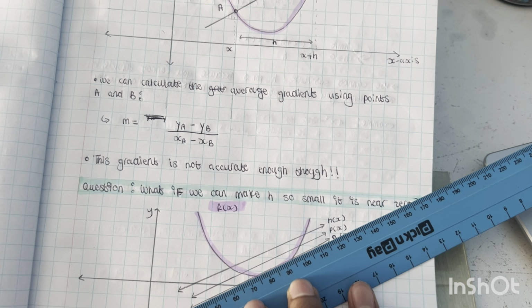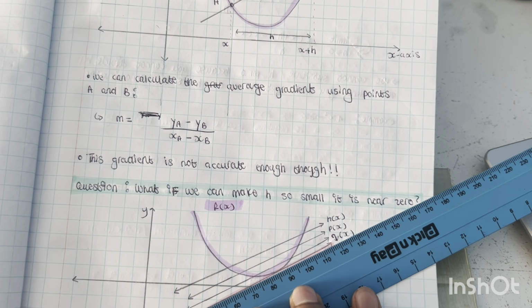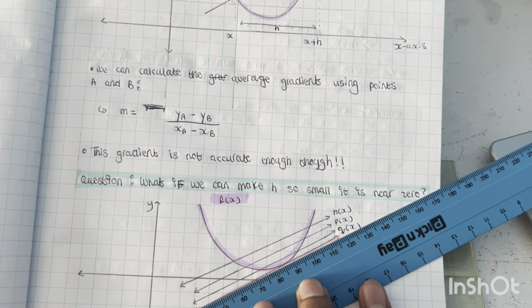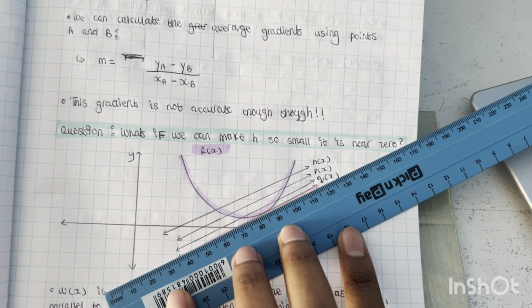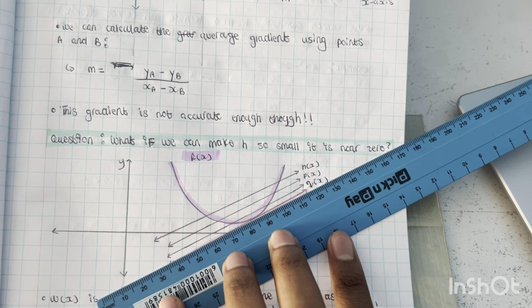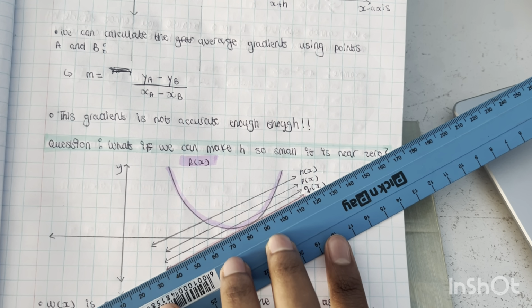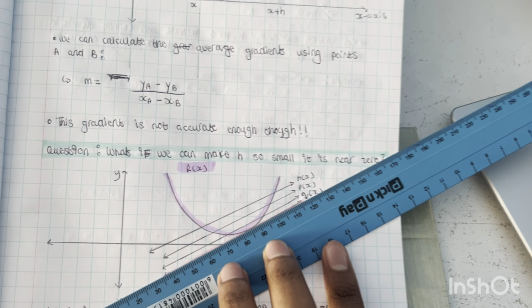What happens if you moved it so close that it only cuts the curve once? If it only cut the curve once, we can agree that h would be 0. But we don't want it when it cuts the curve once. We want it just as it's about to cut the curve once, and I'll explain that.